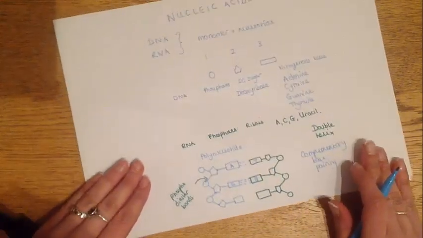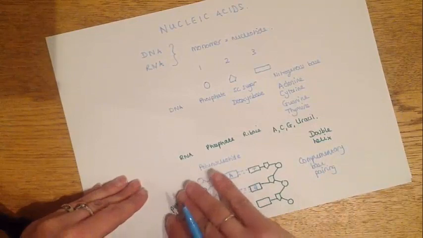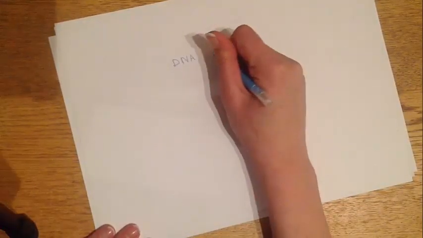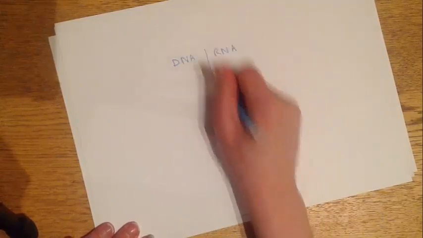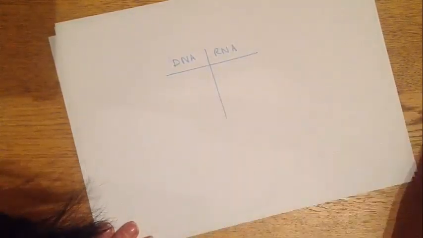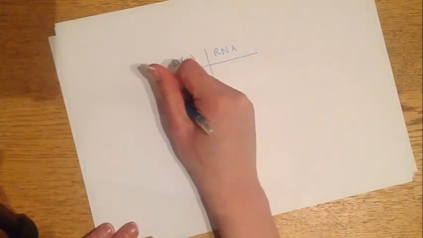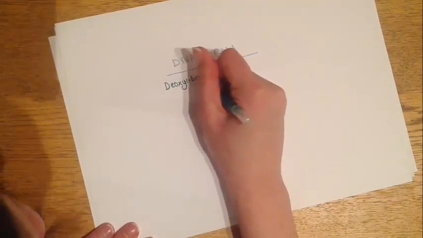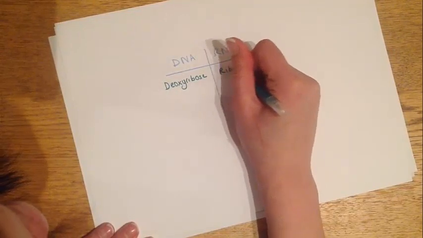What we're now going to do is look at the differences between DNA and RNA, because that's a common exam question. Let's get another piece of paper. Okay, so as we said before, we've got 2 nucleic acids. We've got DNA and RNA. How are they different from each other? Well, the first difference is the sugar. In DNA, we have a pentose sugar, which is deoxyribose. In RNA, it's ribose.